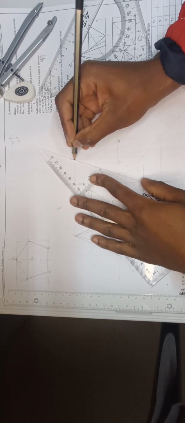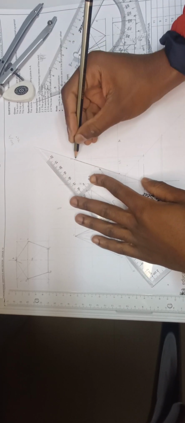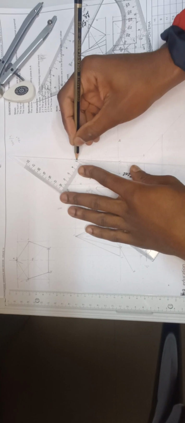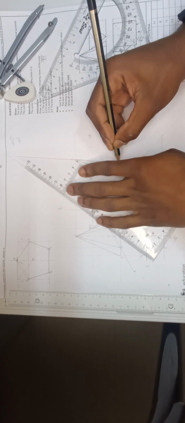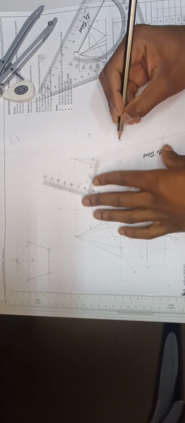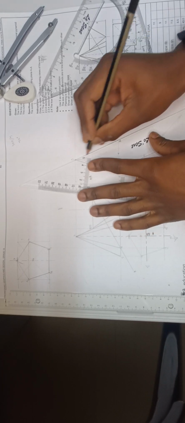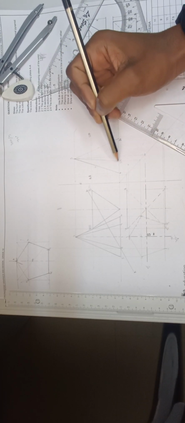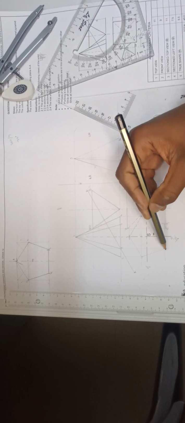Okay, point 1 with construction, point 5, and point 4. And because point 5 is at the front of point 2, there will be a hidden detail here, so you will not be able to see it. And then also point 4 is at the front of point 3, so we will not be able to see it.